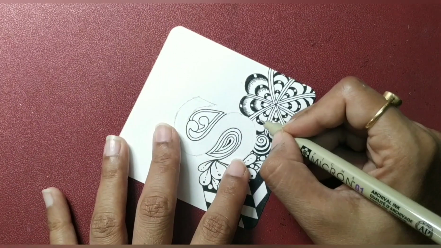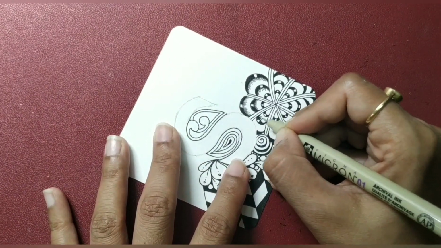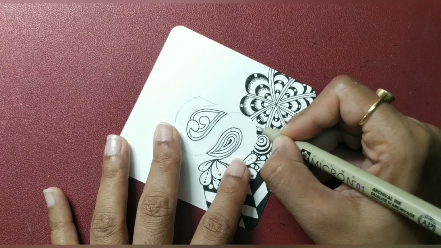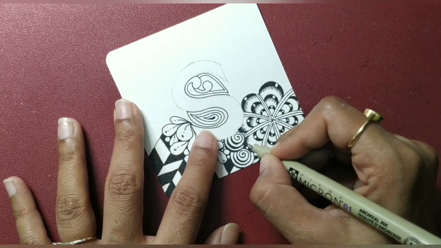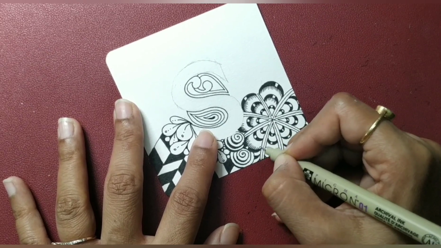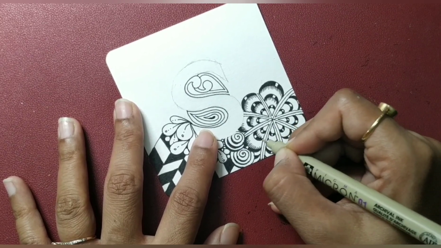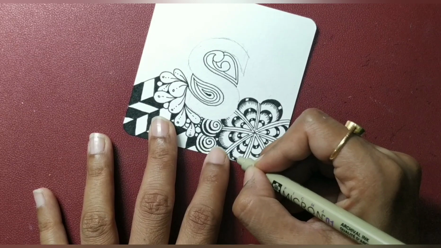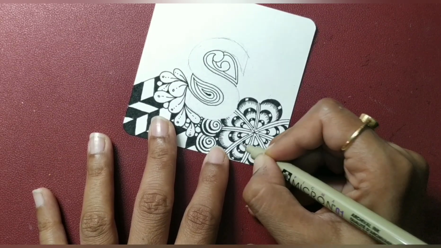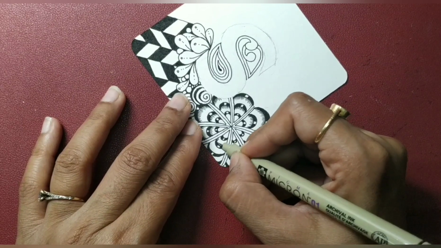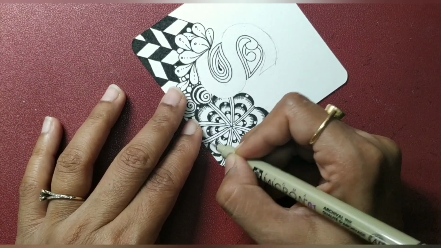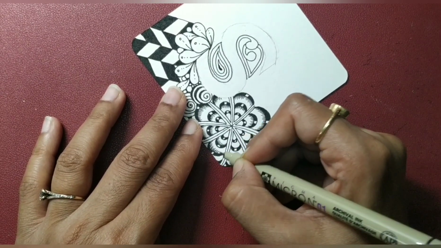You can skip the innermost section if you want because it is pretty tiny. The rest of the two layers you can always add this hatching. Take your time.